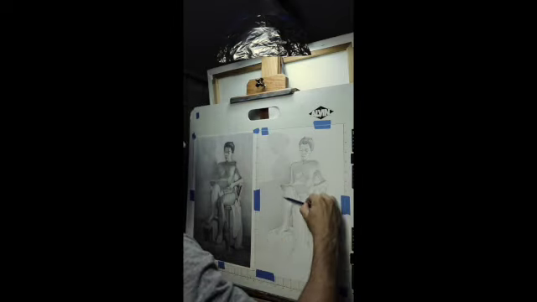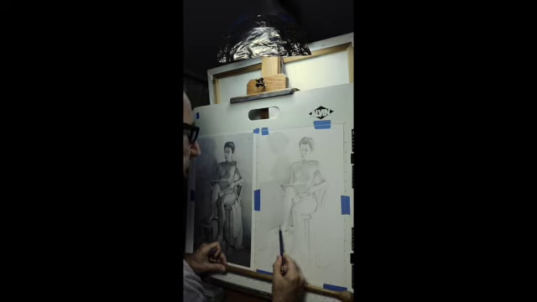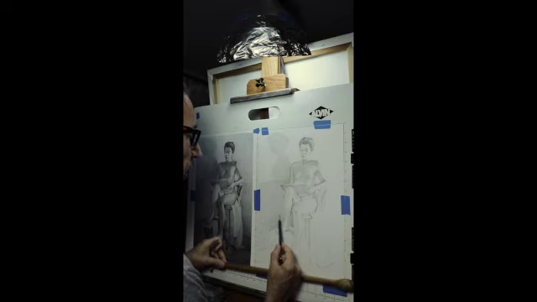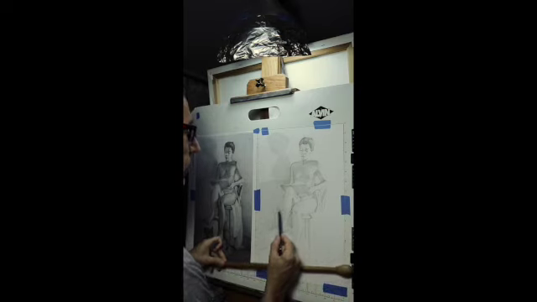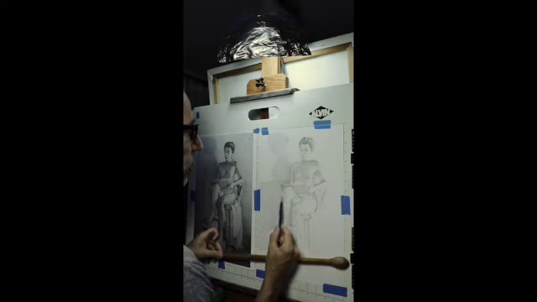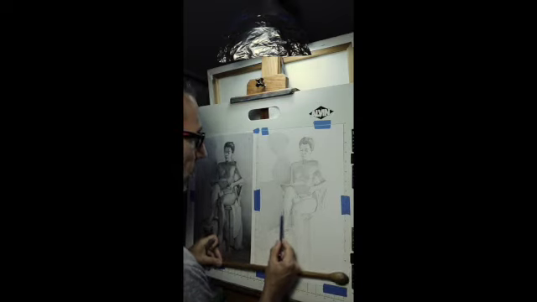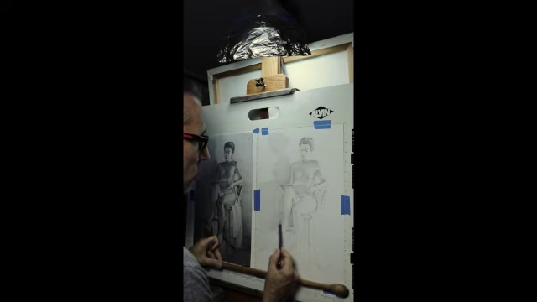I'm going to use my kneaded eraser to pull out a reflective light. And then I'm going to bond that layer together. So what's important now is that you critique your work and that you start building the relationships between the values.